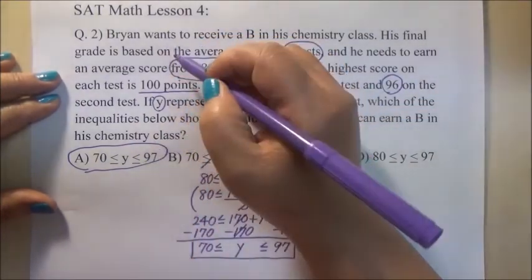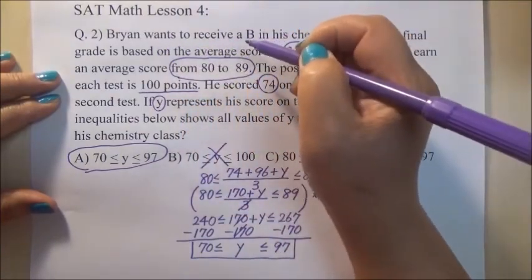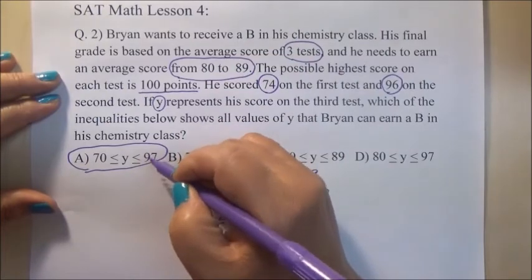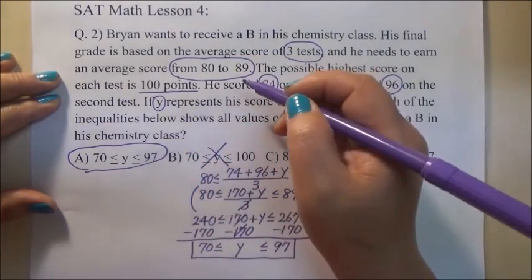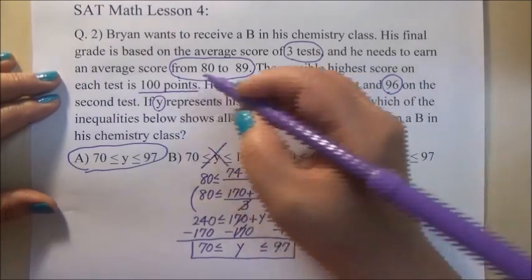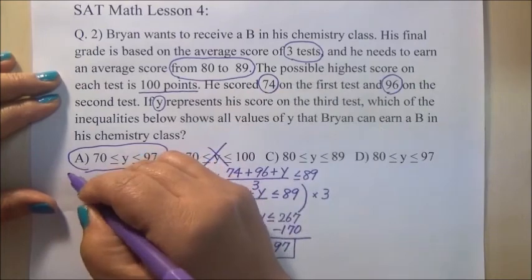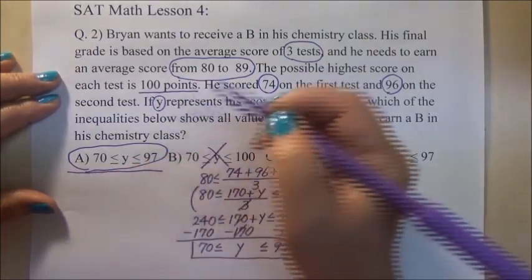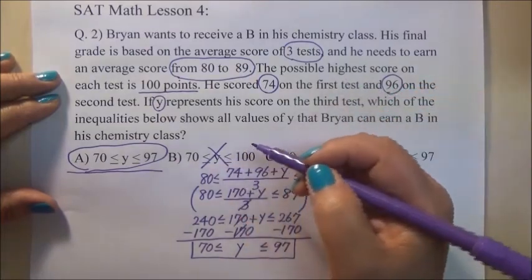The point is, he wants to receive a B, not an A. If he gets more than 97, he can get an A. So maybe he doesn't want to get an A. So that is why this is the range to receive a B. So, okay, this is done.